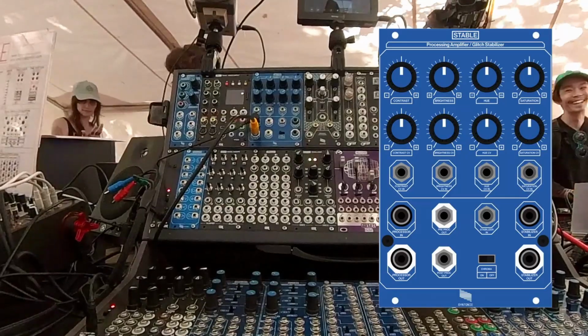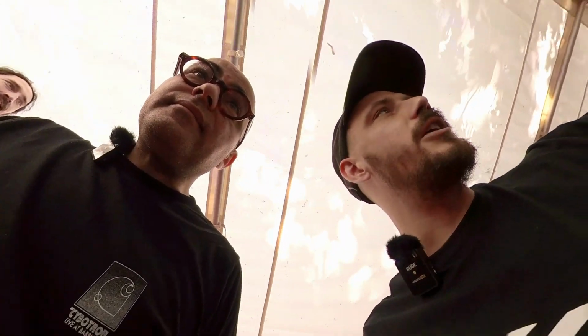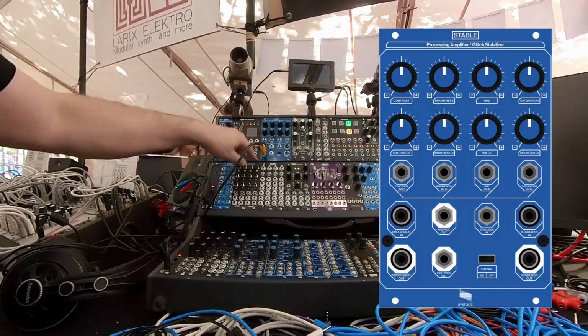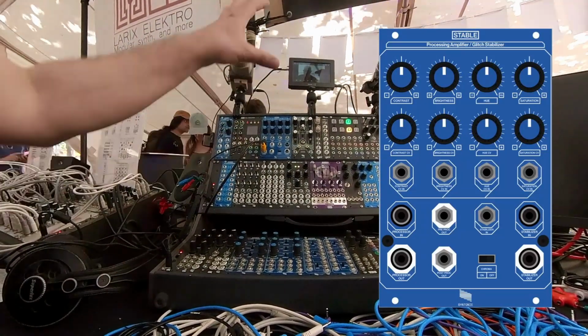Just before we go any further, in case somebody's taken a wrong turn on the video, this is for video synthesis. Now, it's video processing here, because it will take video input from the camera here, and then the output is going straight to the recorder and the monitor.